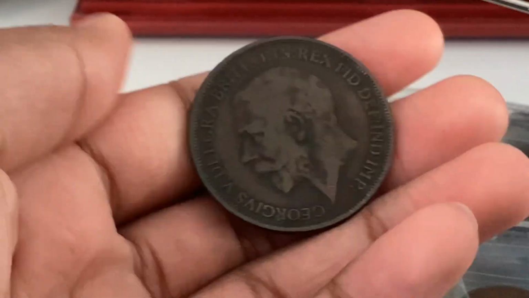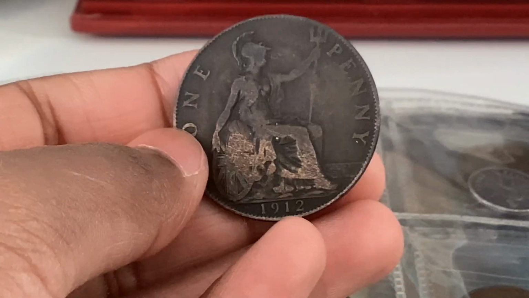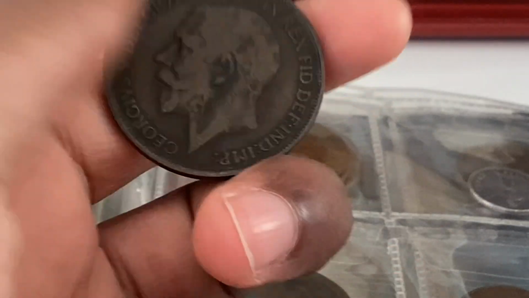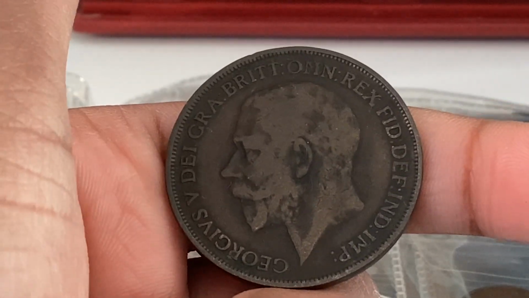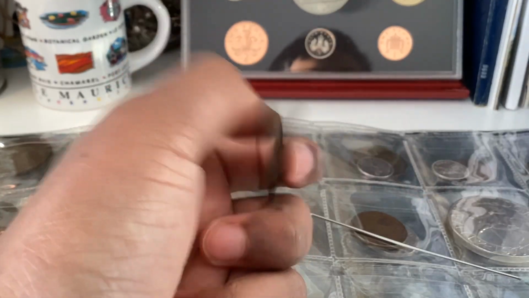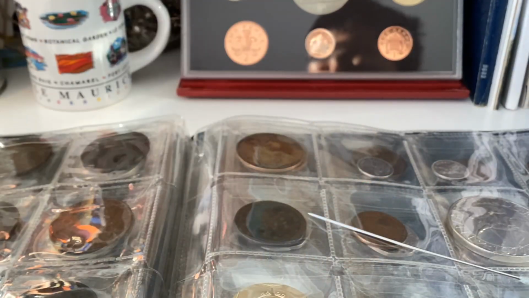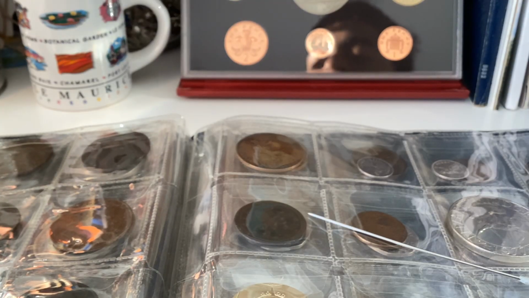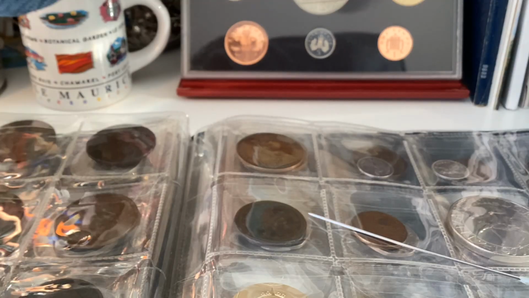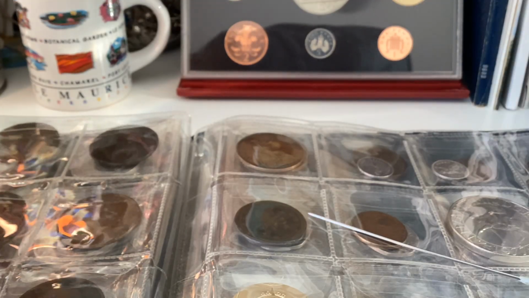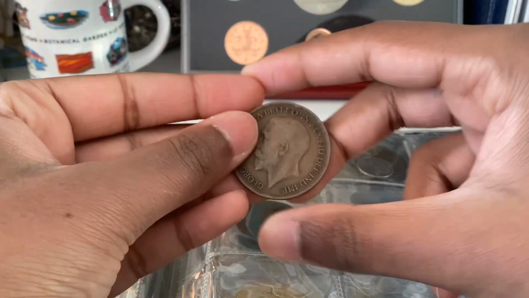Some were made at Tower Hill in London. They have no H mint mark. Some were made in Birmingham at Ralph Heaton and Sons. Those have the H mint mark. And actually the London ones are rarer. So if you find a 1912 without an H mint mark, it's not extremely rare, but it's worth more than the 1912H.